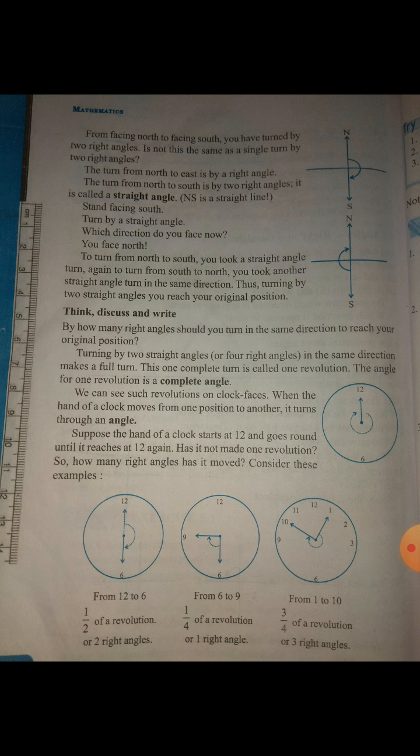And in the third one, from 1 to 10, what does it form? It is 3/4 of the revolution. Or from 9 to 12 also forms 3/4 of the revolution, or 3 right angles.